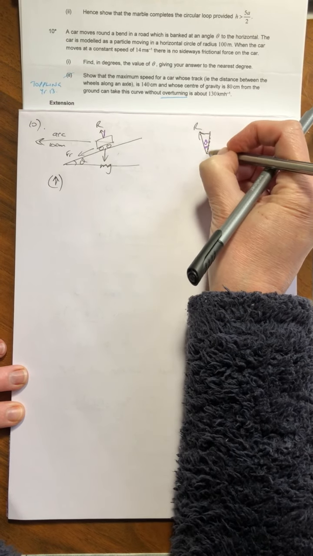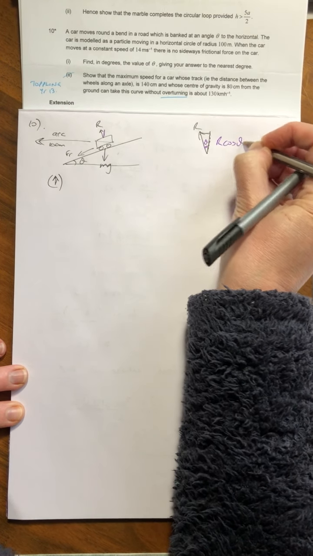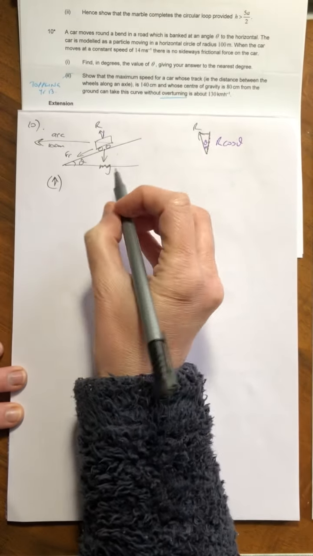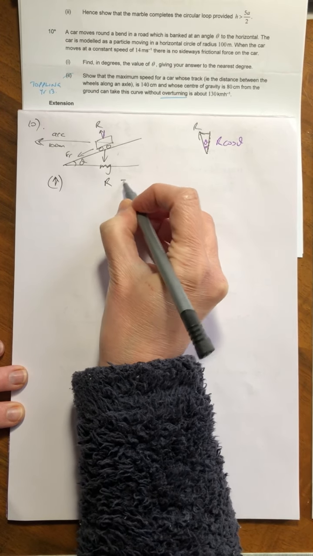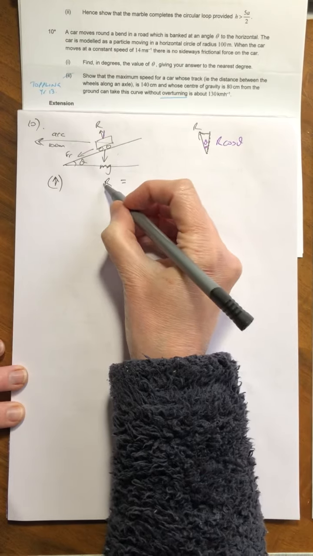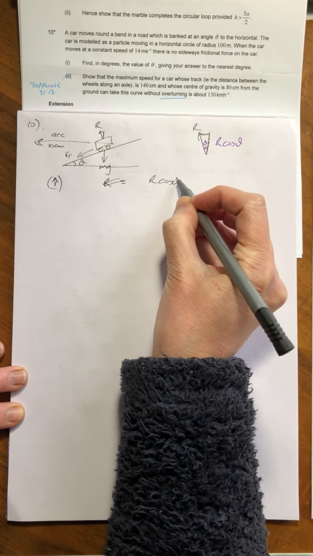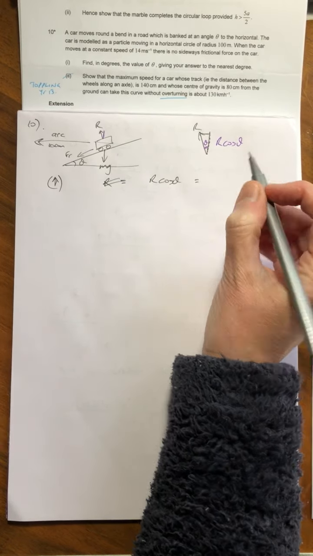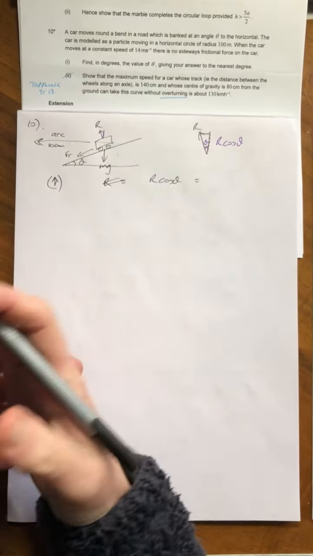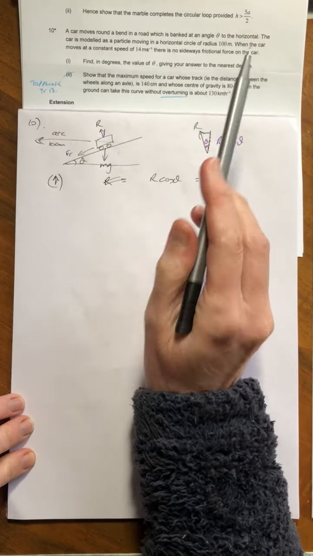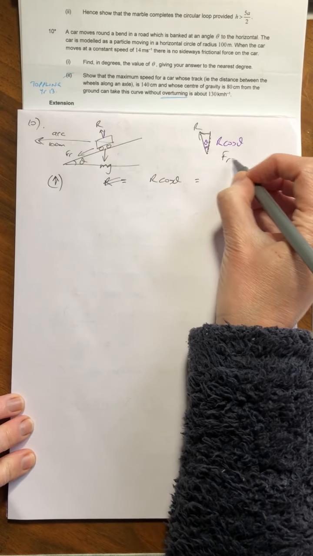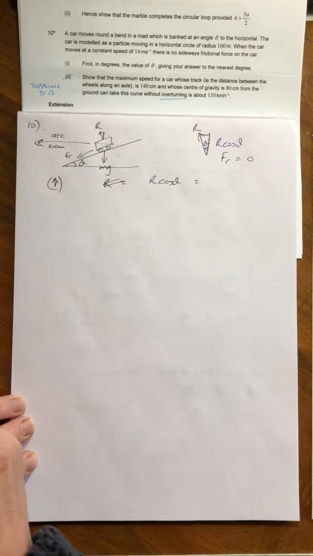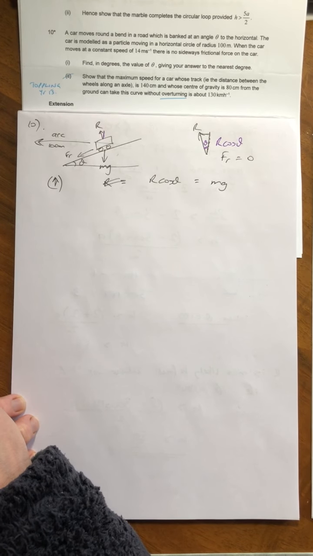That's my R. This is adjacent, so that is going to be R cos theta. That is equal to, there's no frictional force at this particular point. We could of course add in a component, but I don't think there's any point in that because we just know it's 0. The friction is equal to 0, so any component of that is also 0. That is just going to be equal to mg.